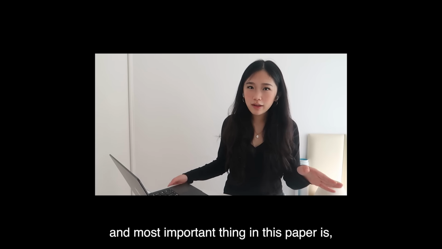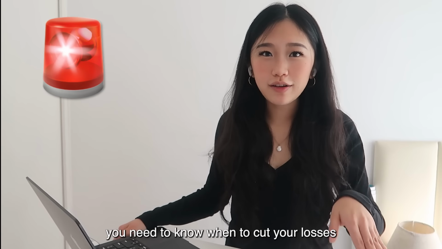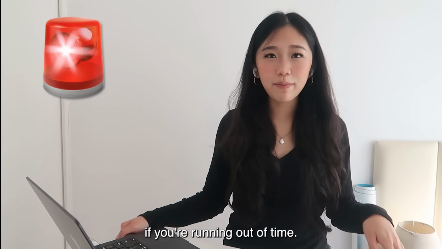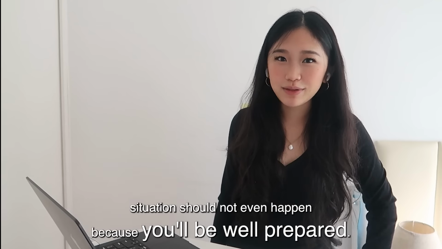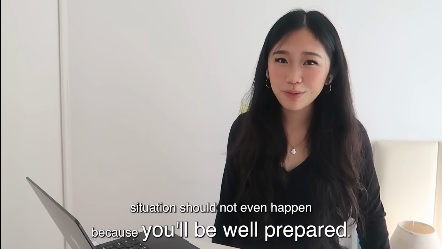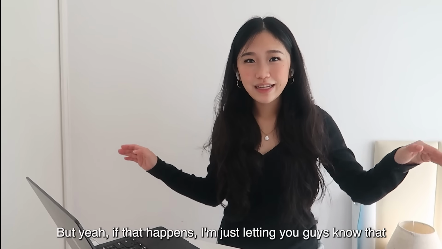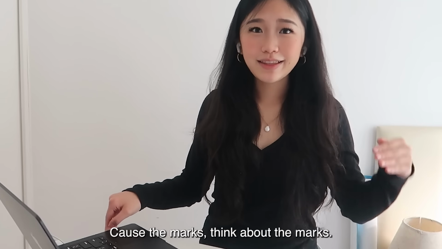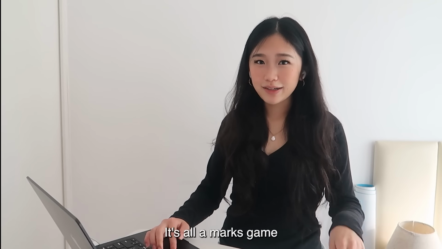But yeah, the most important thing in this paper is that you need to know when to cut your losses if you're running out of time. But ideally, obviously, the running out of time situation should not even happen because you'll be well prepared. But if that happens, I'm just letting you guys know that it's better to cut your losses because the marks, think about the marks. It's all a marks game.